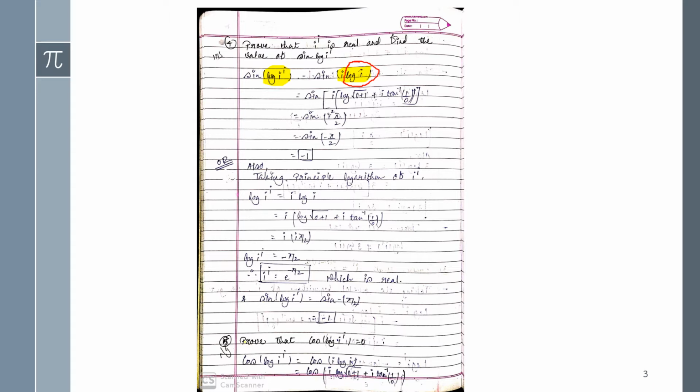I'm keeping i as it is, and here you have to compare i with x plus iy.